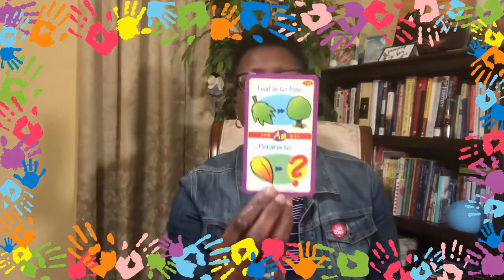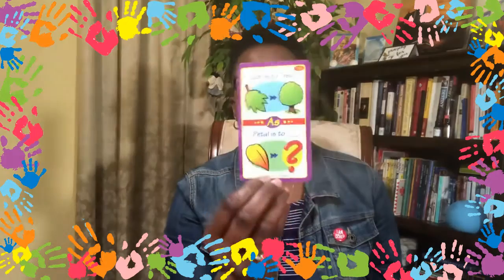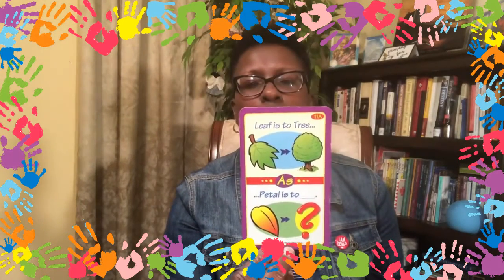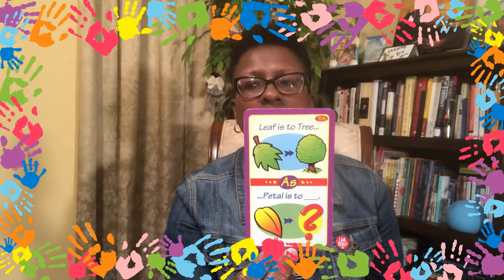Ready? As we keep going, they get a little bit harder. You have to know more about these words. Okay? Ready? Leaf is to tree, as a petal is to what? I'll give you a second to think. As a petal is to a flower. I hope you guessed that. Flower. I hope you're guessing before I show you the answer, because it's not really fun if you just gotta wait for me. Try to think about it, okay?